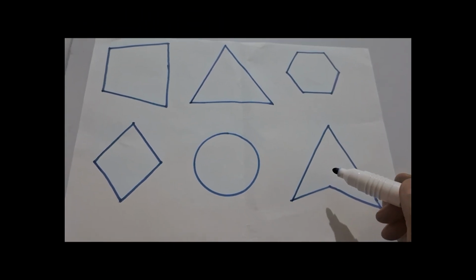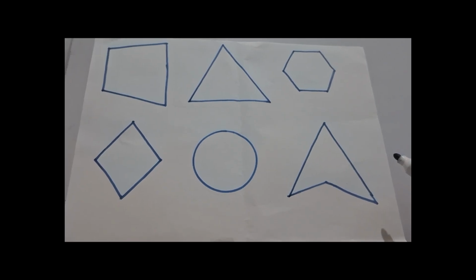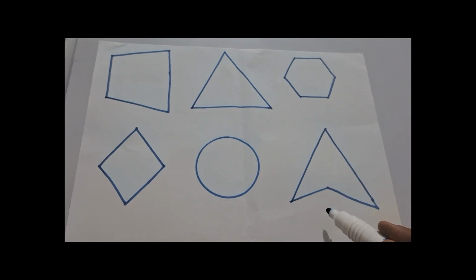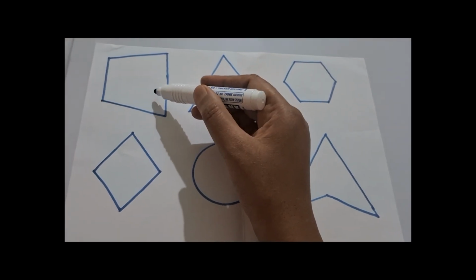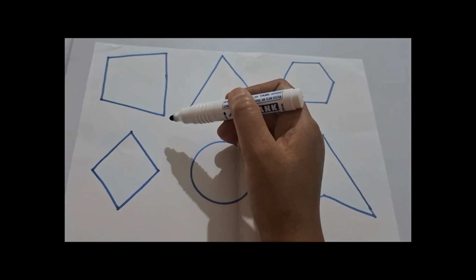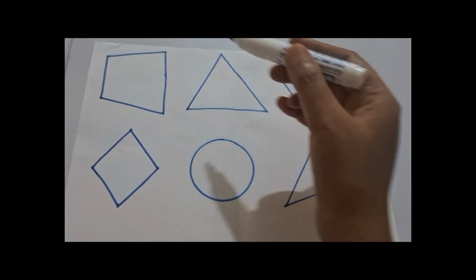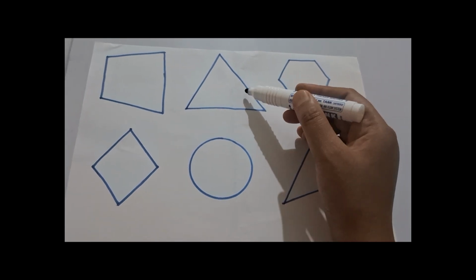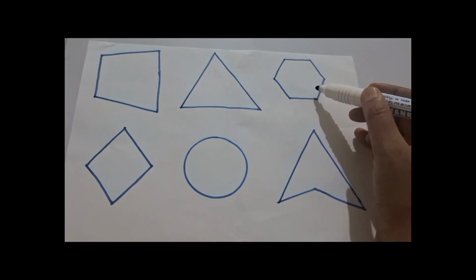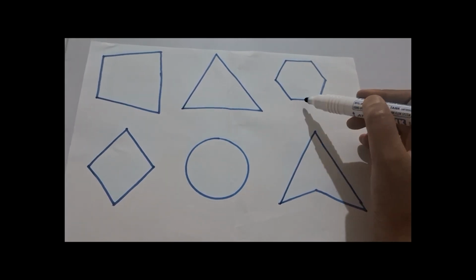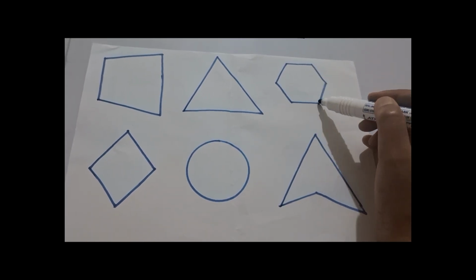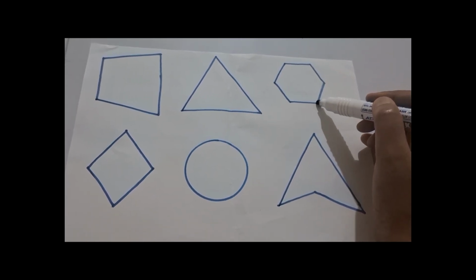Now here are some figures children. Now you have to identify which of these are quadrilaterals. Here we can see this is a quadrilateral because it is a polygon which has four sides. So it is a quadrilateral. This polygon is having only three sides. So this is not a quadrilateral. And if you see this one, this is having six sides. 1, 2, 3, 4, 5. This polygon is having six sides. So it is not a quadrilateral.